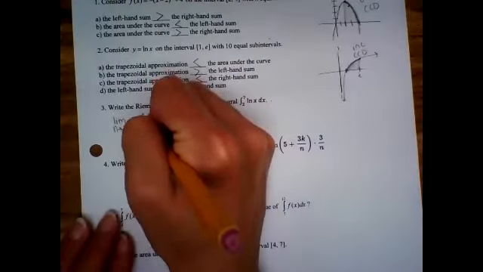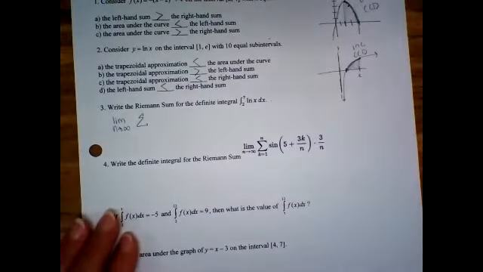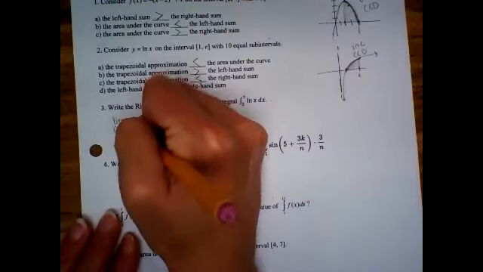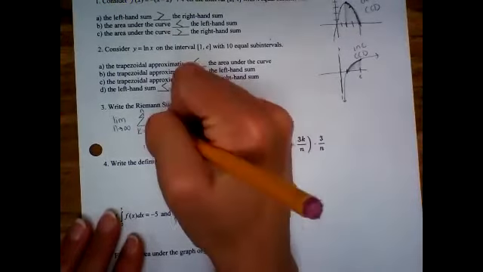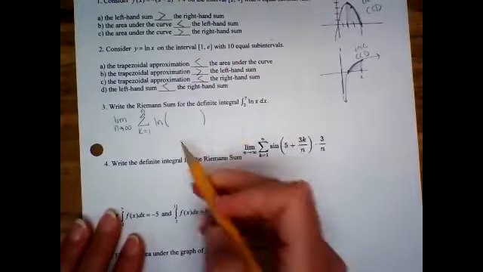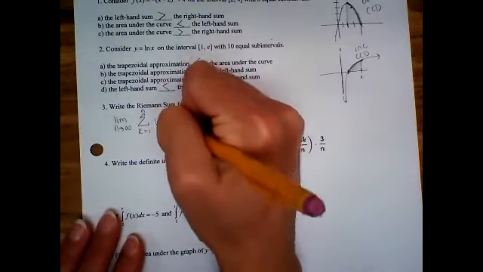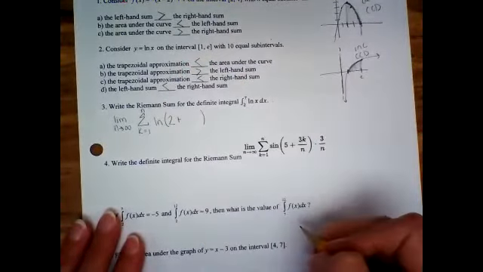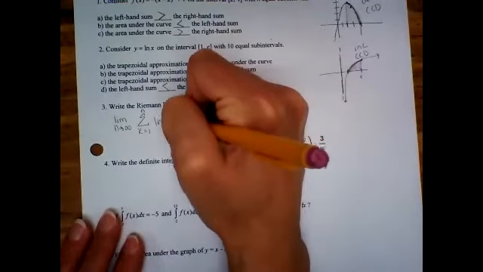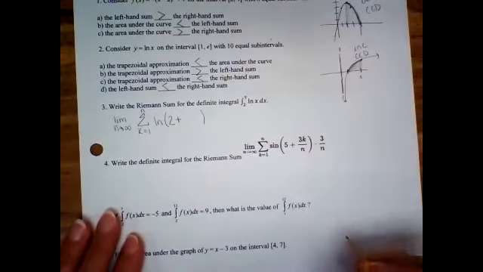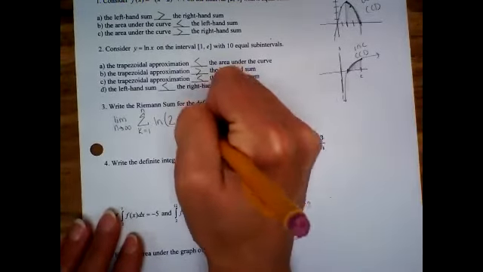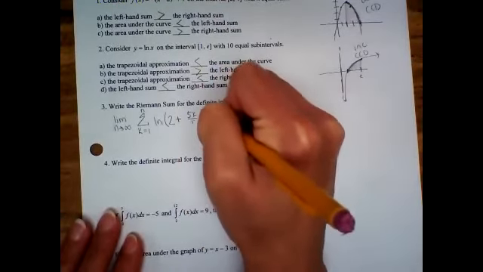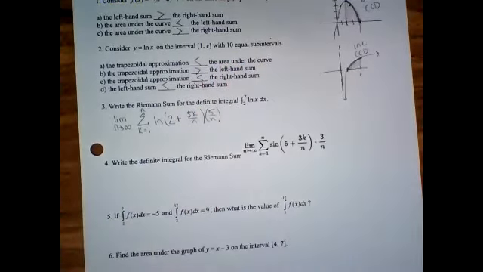And then you want to add up all of the rectangles. So that's what sigma means, sum. And we're going to start at 1, start at the beginning, 1 to n. And we're going to let n go to infinity. So the function is ln. And then inside of there, you put where you start, which in this case is 2, plus, and then it's delta x, it's the change. So since we go from 2 to 7, the change was 5. So it's going to be 5 over n, or 5k over n, and then times that change. So times 5 over n.